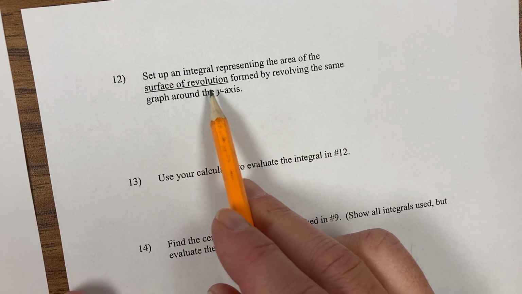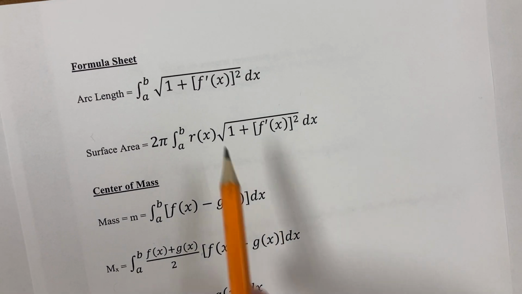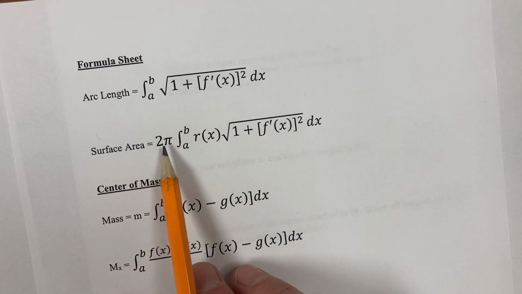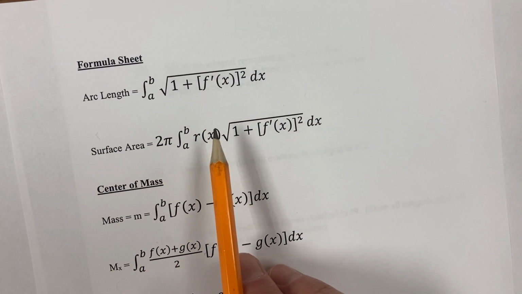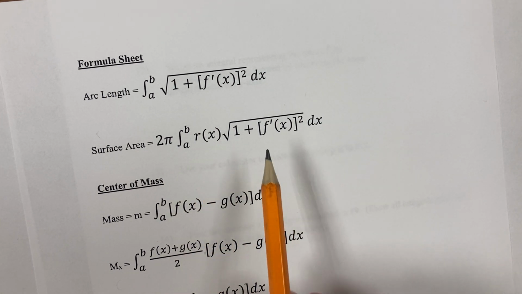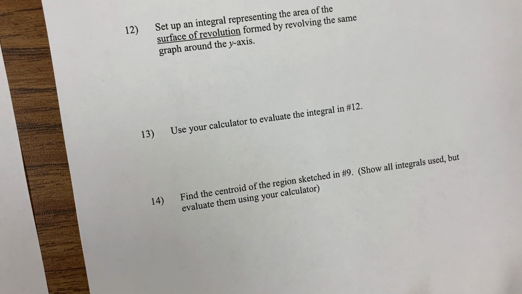So now the next question says, can you set up an integral representing the area of the surface of revolution formed by revolving that same? So this one we're going to use one of our formula sheet things here. We used arc length just a second ago. That one was a little more familiar. Surface area is going to be 2 pi times the radius, which will be the actual function, and then times that same arc length formula.